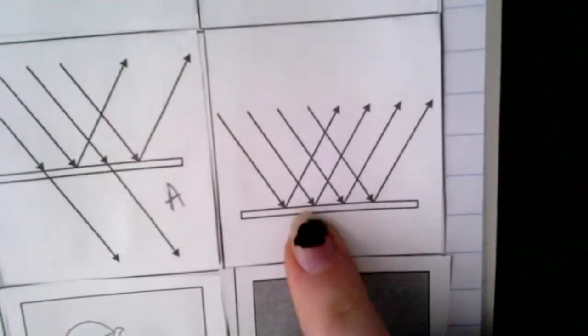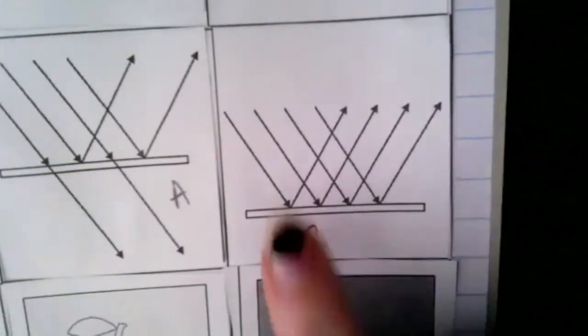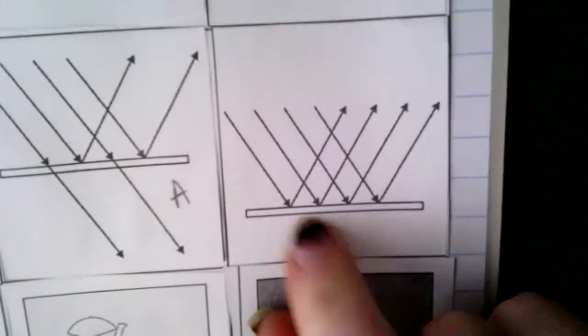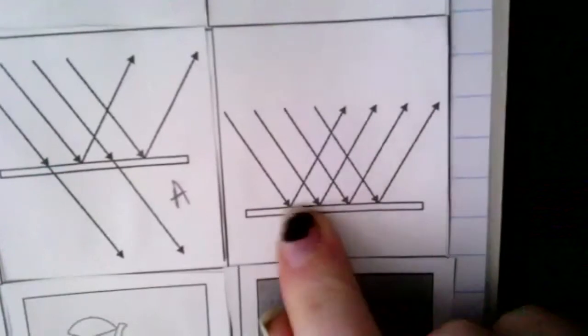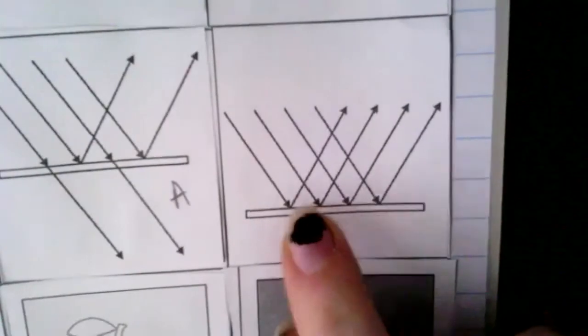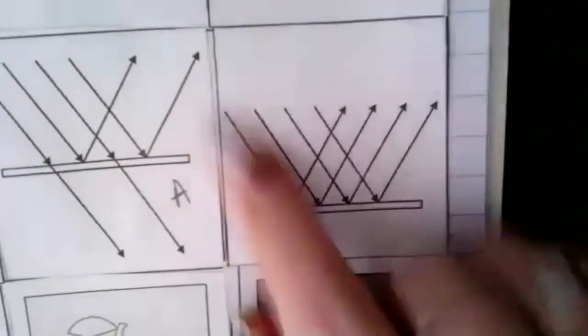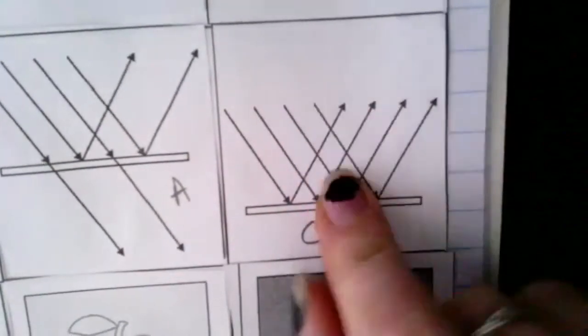Exactly. So if we look at our image for opaque, what does this look like? If we think back to our wave behavior: reflection, refraction, diffraction, interference. Refraction? Good guess, but not quite. Refraction would be bending of a light wave. It's reflection. This looks a lot like bouncing, doesn't it?